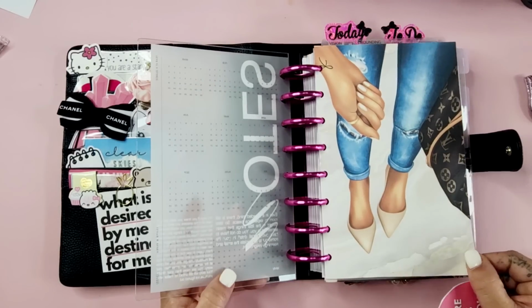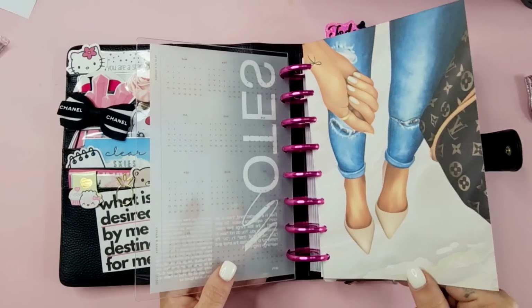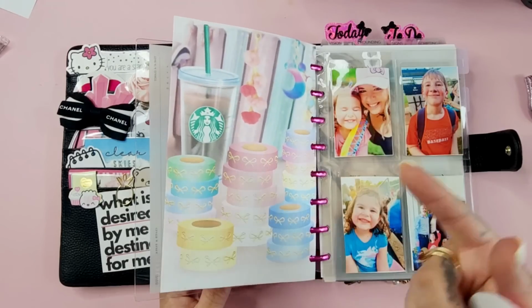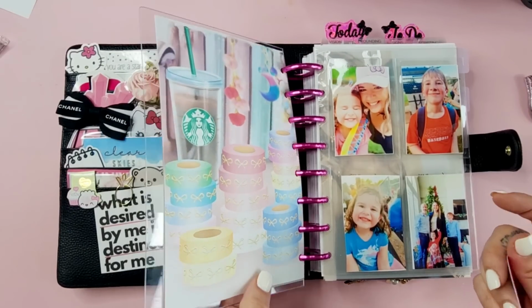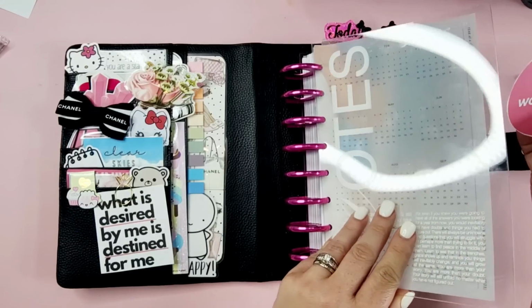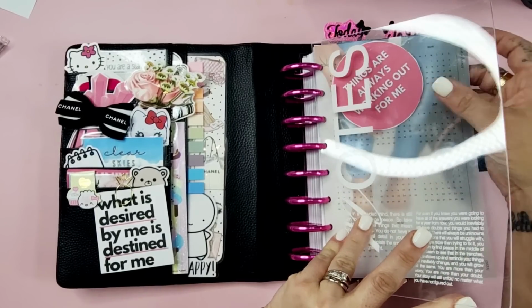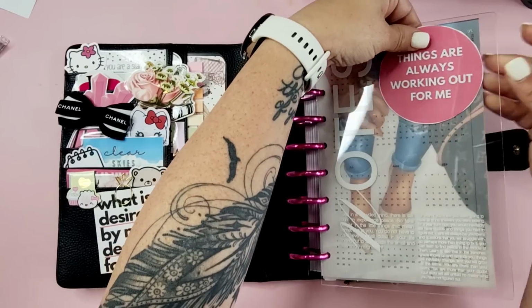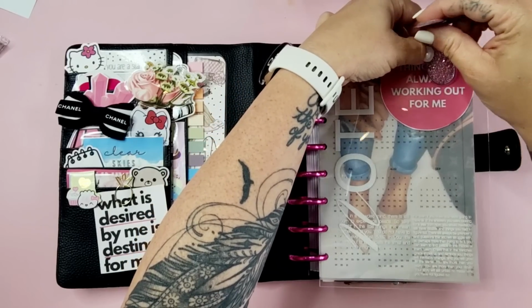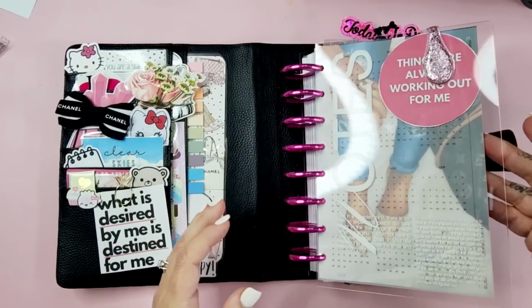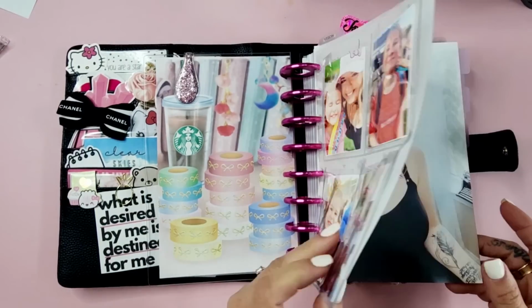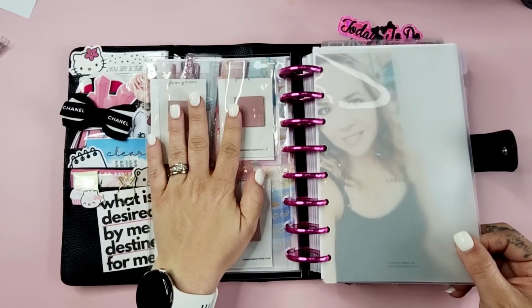I decided not to laminate this. These are from, I don't know, 2019, some of them, different boxes. I can't even explain to you which ones were from which month, but I love them. And I decided not to laminate them because this is already so chunky that I didn't want to add any more bulk to it than I had to.